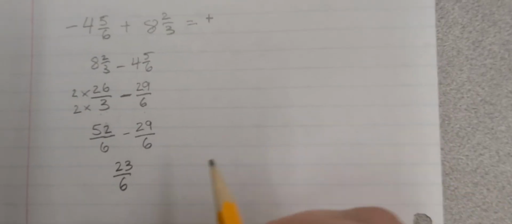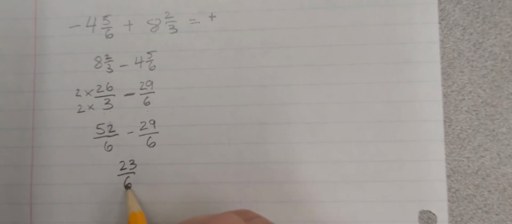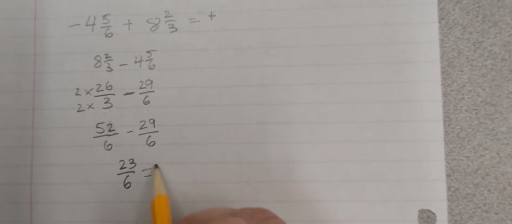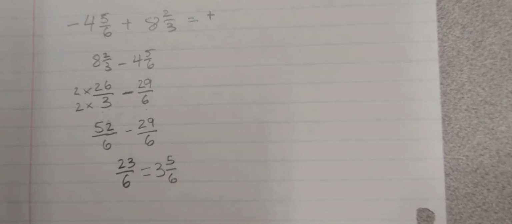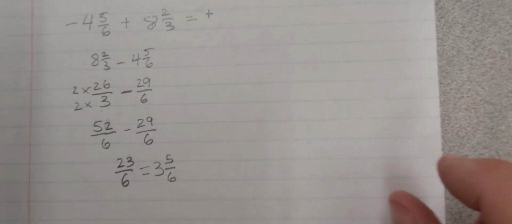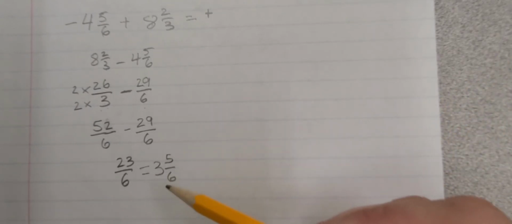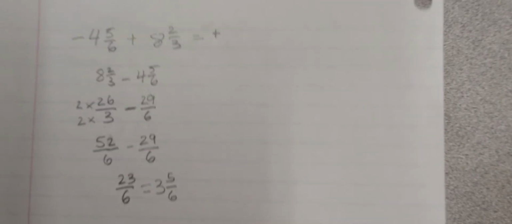52 minus 29 gets us 23 over 6. Now, 23 divided by 6, we get 3 with a remainder of 5, so 3 5/6. Now, this is why I tell you to keep it as an improper fraction. This is going to be easier than the next thing I'm going to show you.